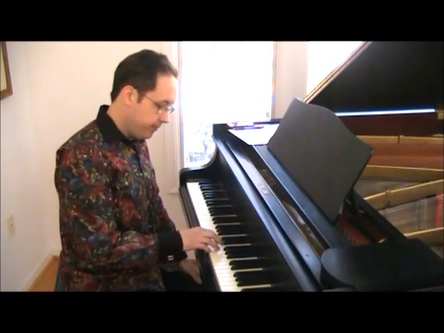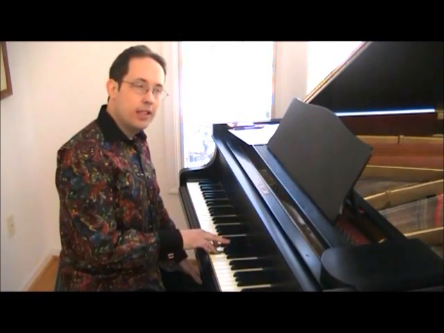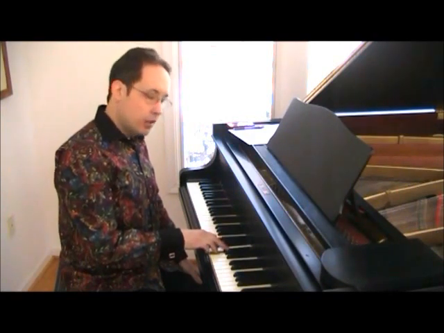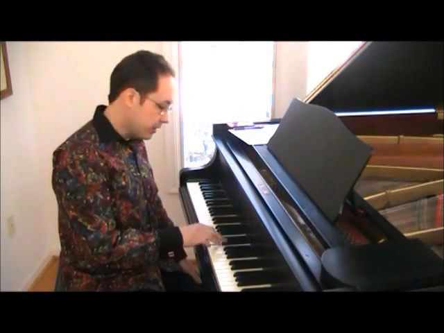Another shape that's nice is a major triad plus the sharp 4. Especially if you put it in second inversion. The triad in second inversion. And put the sharp 4 on top.